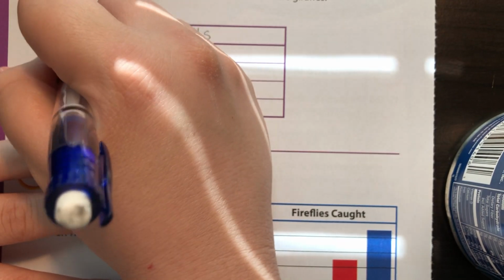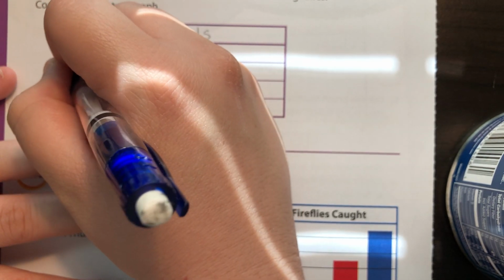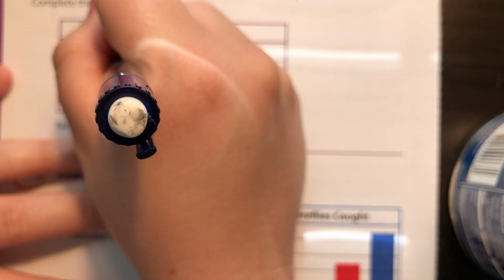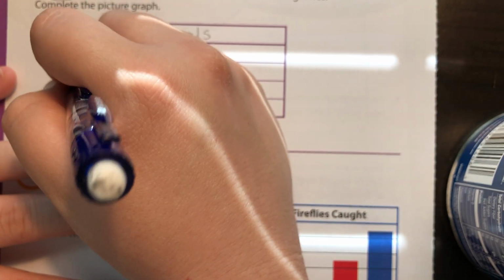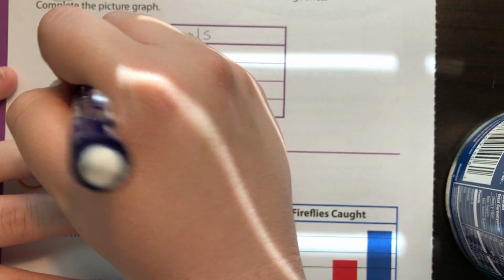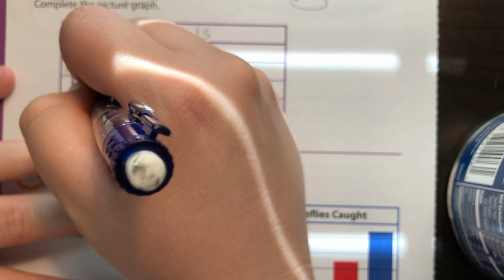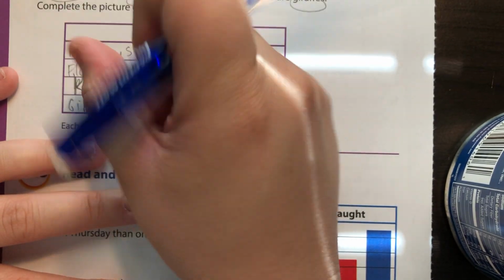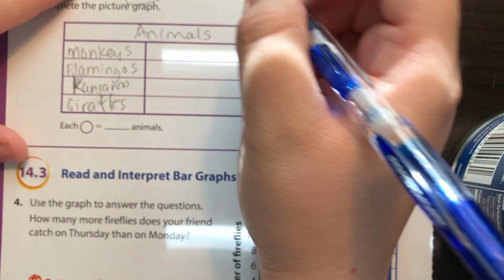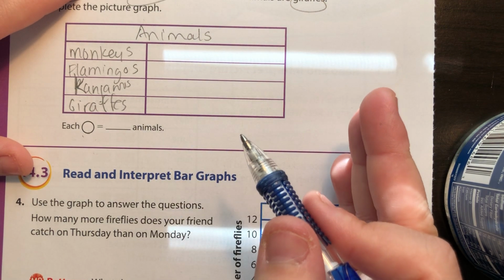There's monkeys, flamingos, kangaroos, K, not an R. And then giraffes. One R in the word giraffe. Two S. Okay, then we need to find that the circle is a particular number.